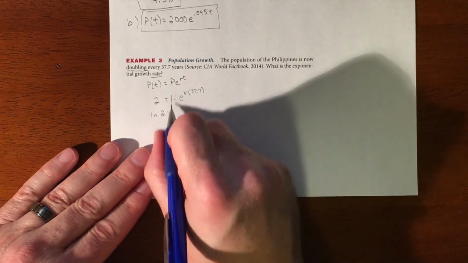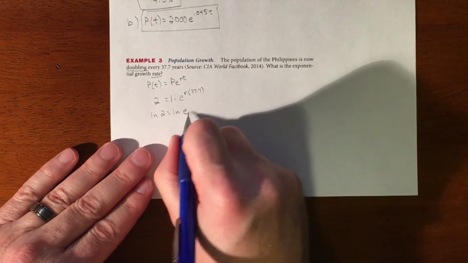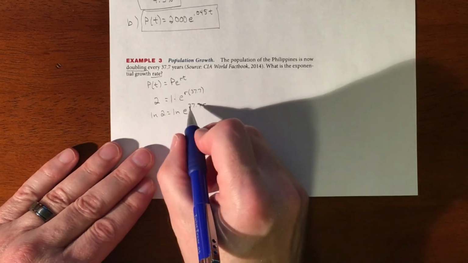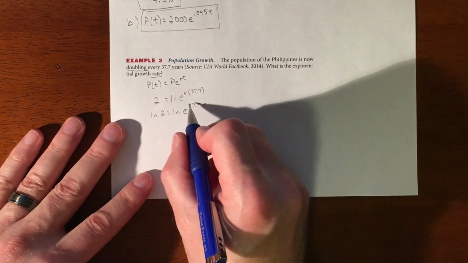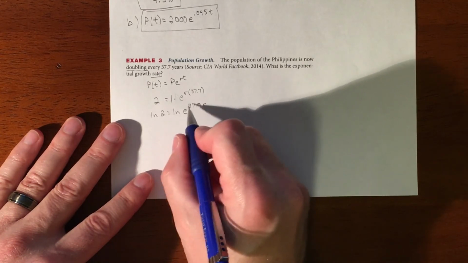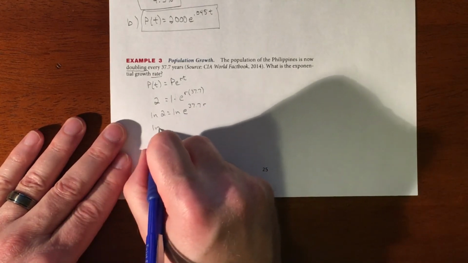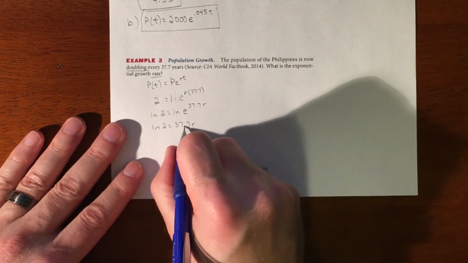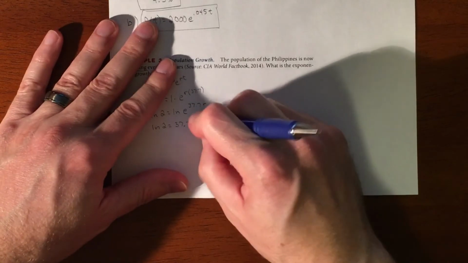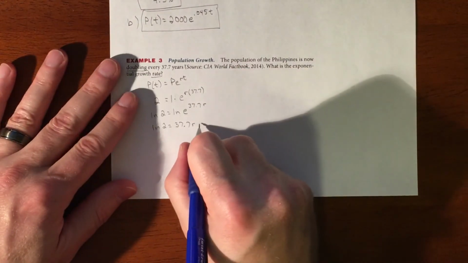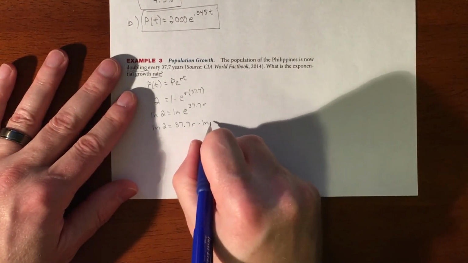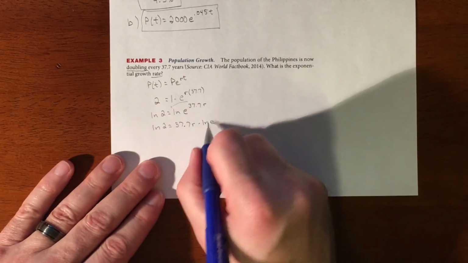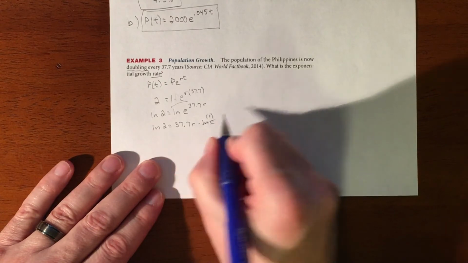So I'm going to log both sides. I'm going to ignore the 1, and we have 37.7 times our rate. The reason we log something is because the exponents don't stick onto logs; they can come in front. So 37.7r equals 37.7r times the natural log of e. If we bring this down in front, this is what it looks like. The natural log of e is just a 1.